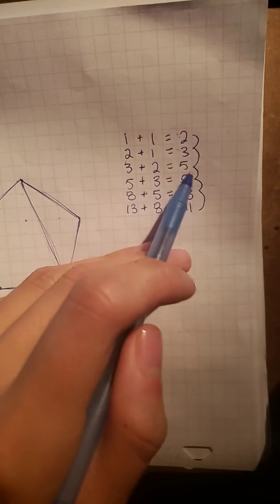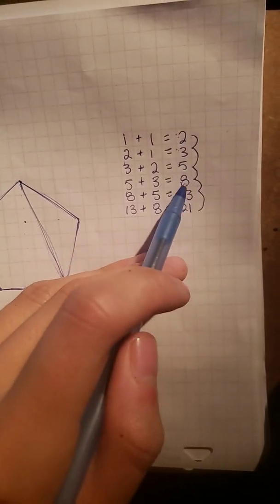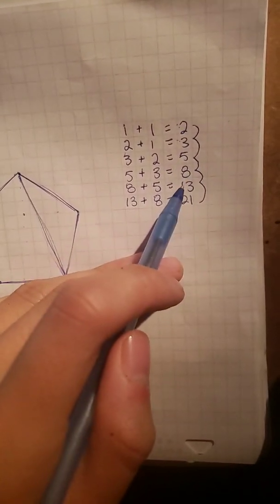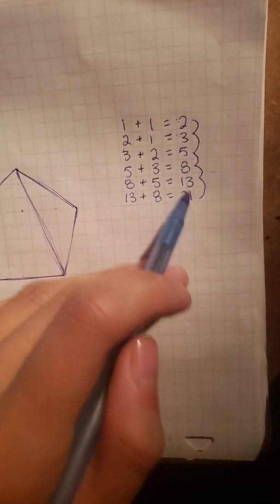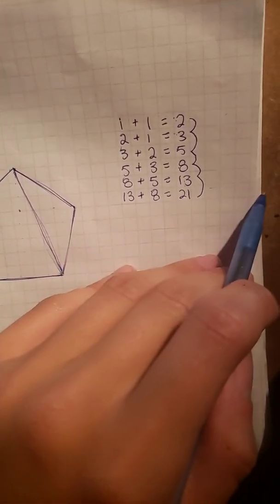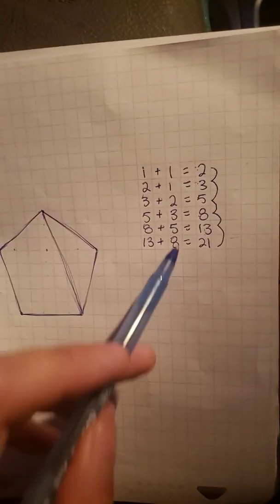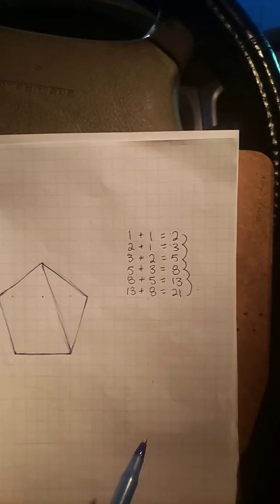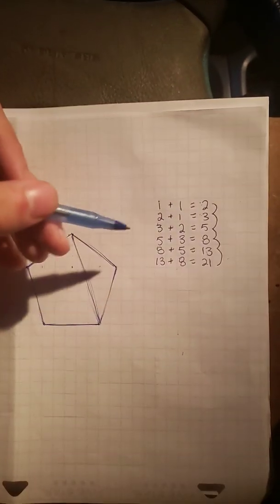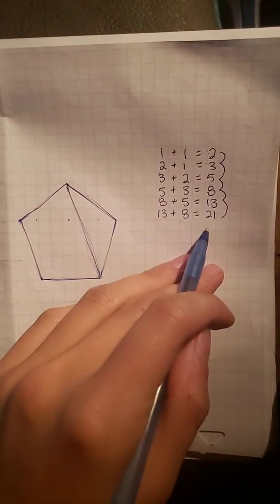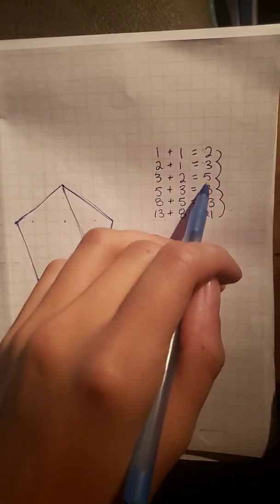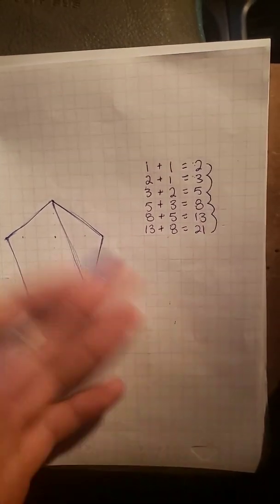But okay. 2 plus 3 equals 5. 5 plus 3 equals 8. 8 plus 5 equals 13. 13 plus 8 equals 21. When these numbers are divided by one another, you get progressively closer to 0.618, especially when you get bigger and bigger. Now, if you were to build a pentagon with these numbers, they're already encoding phi ratio.